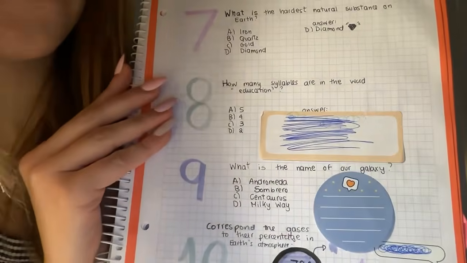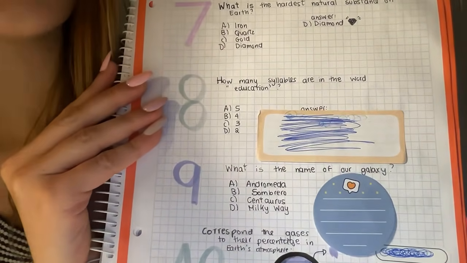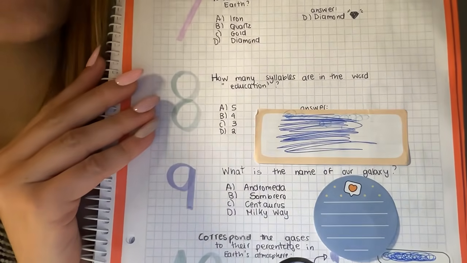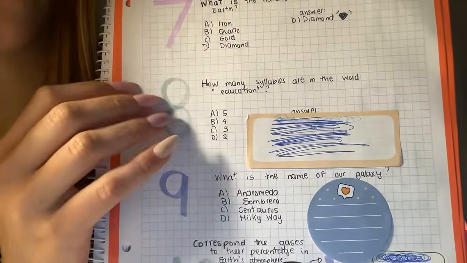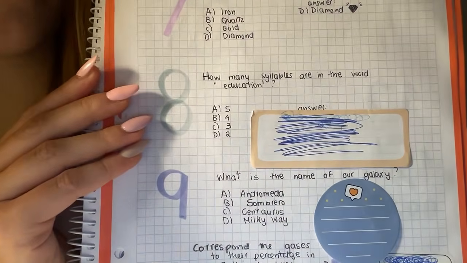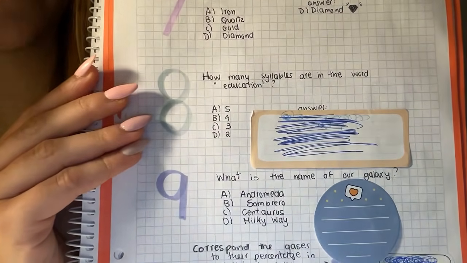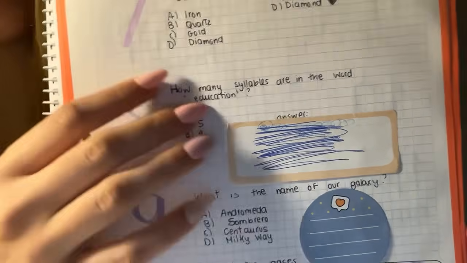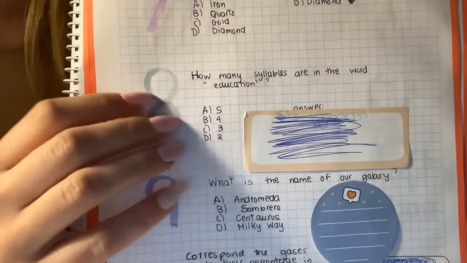So is it A, 5? Is it B, 4? Is it C, 3? Or is it D, 2? Education, how many syllables are in the word education? 5, 4, 3, or 2? I can't really say the word slowly because I think if I do, I'll give away the answer.